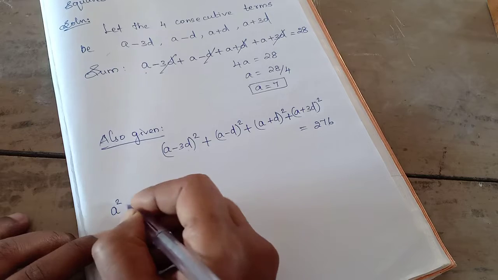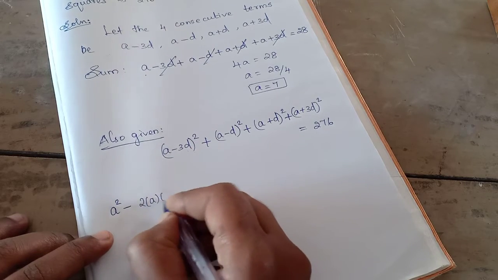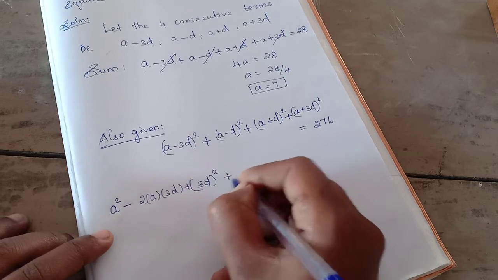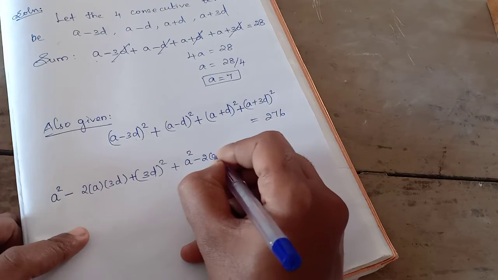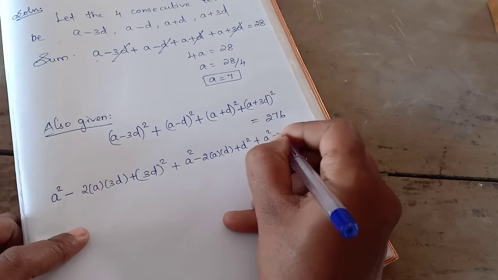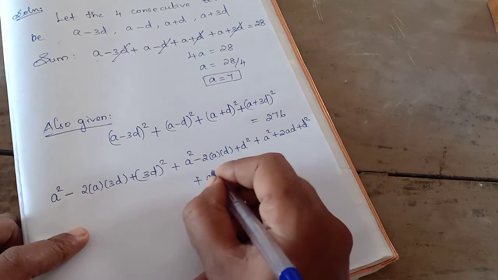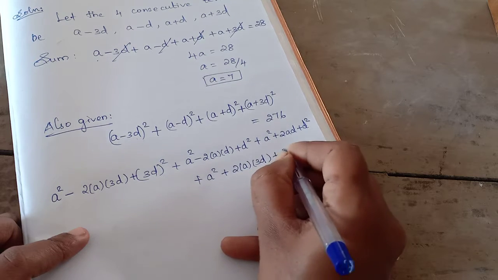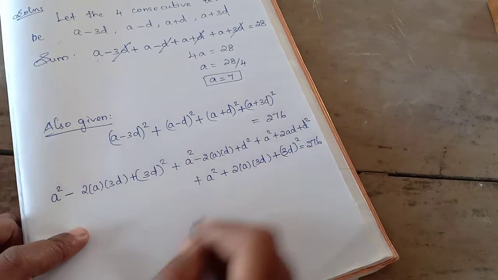So A square minus 2AB, 2 into A into 3D plus 3D the whole square. After that A minus D the whole square means A square minus 2AD plus D square, plus A square plus 2AD plus D square, plus A square plus 2 into A into 3D plus 3D the whole square, which is equal to 276.